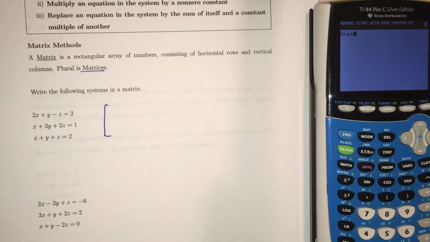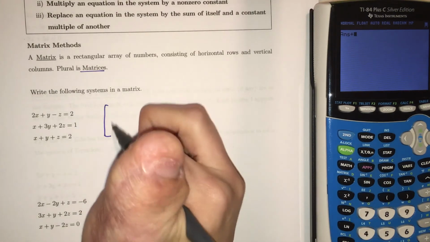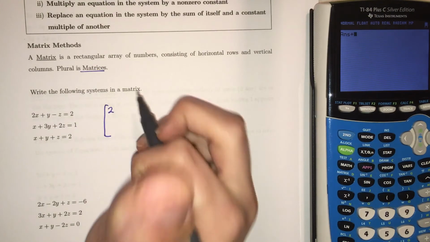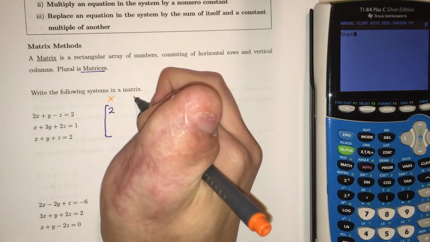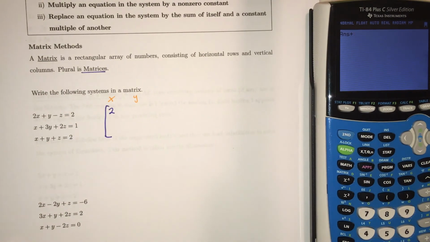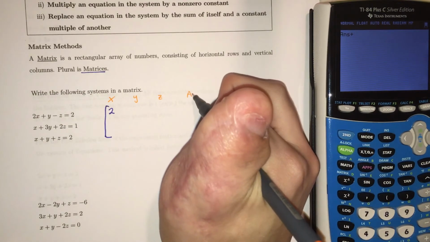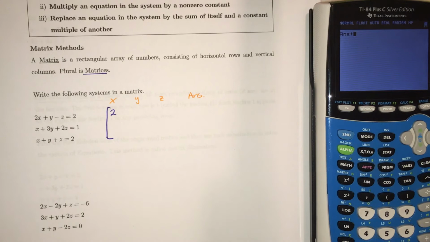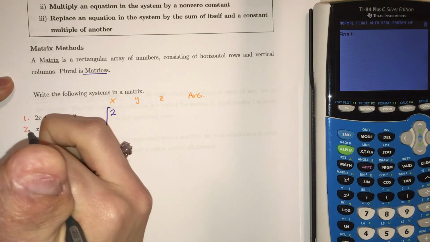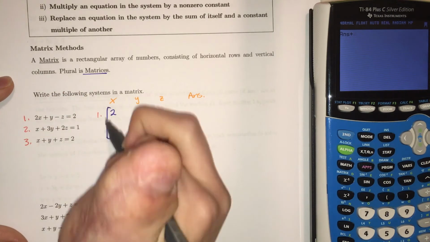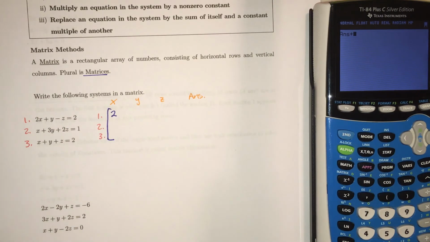So if we label them, the first column corresponds to our x values. So we'll write x up here. The second column is going to correspond to our y values. Our third column, our z values. And then our answer. Okay? And then each row is going to correspond to an equation. So I'm going to number them over here. So we have 1, 2, 3. So the first row, second row, third row.